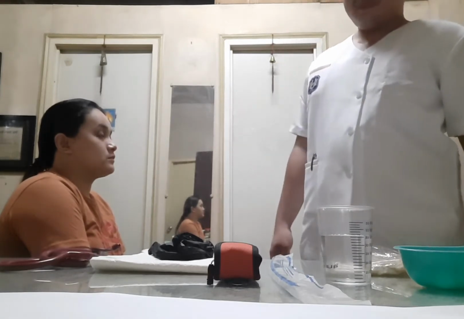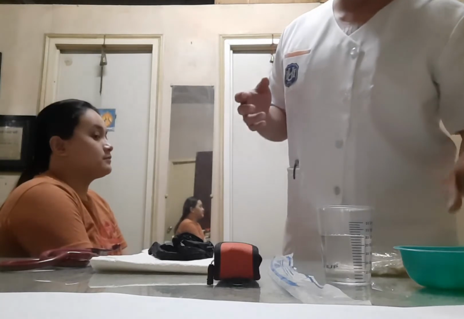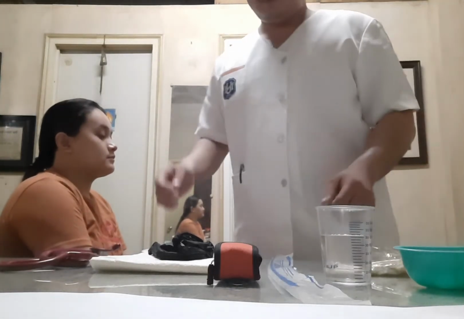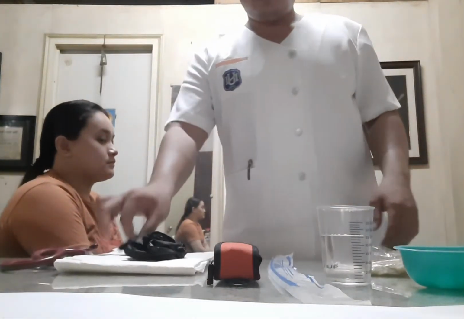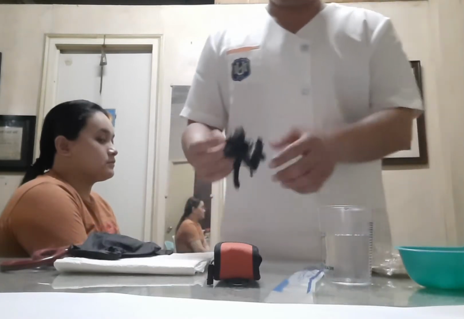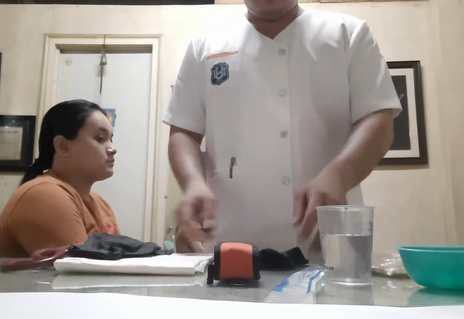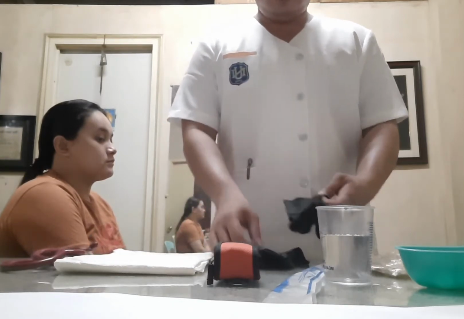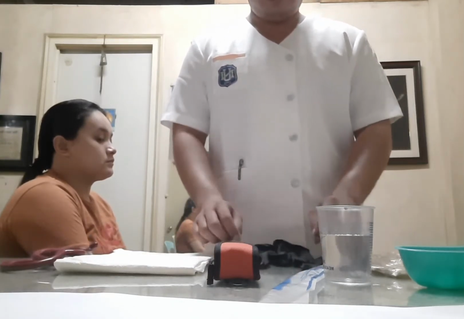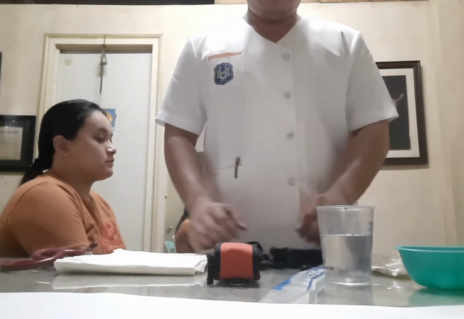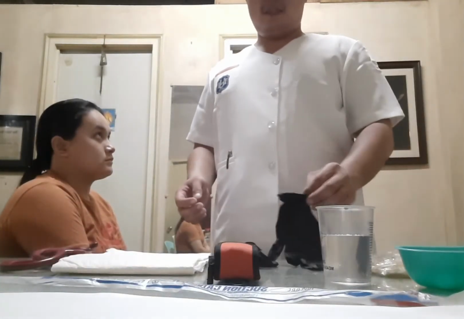And then after hand washing, I will prepare all the materials needed. Assuming that my gloves are sterile gloves, but my sterile gloves are not available, I only have the nitrile gloves.